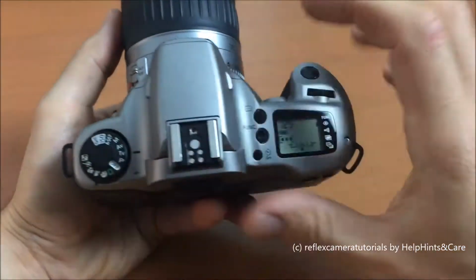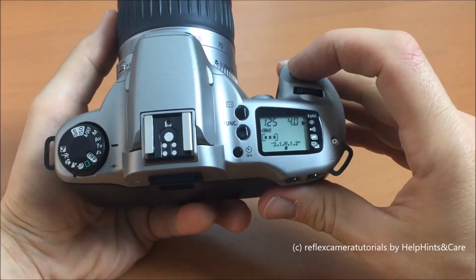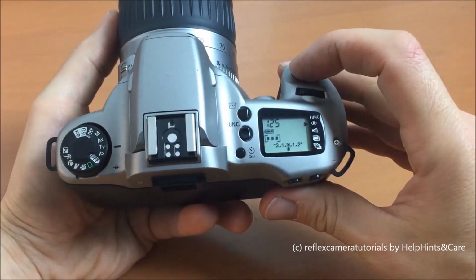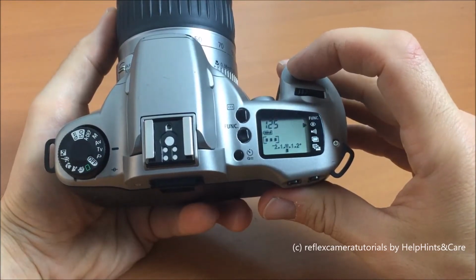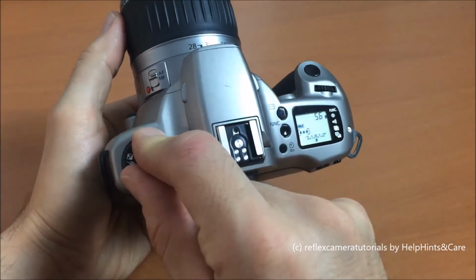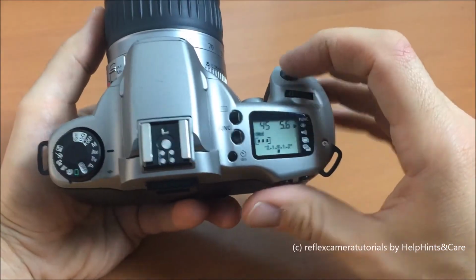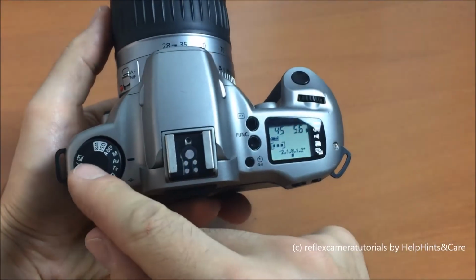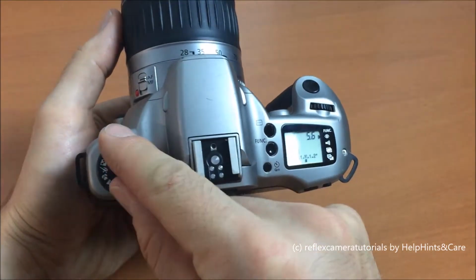TV means this is the automatic for the aperture. You have a given time, the camera gives you the aperture, and just the other way around, the given aperture, the camera gives you the correct time.